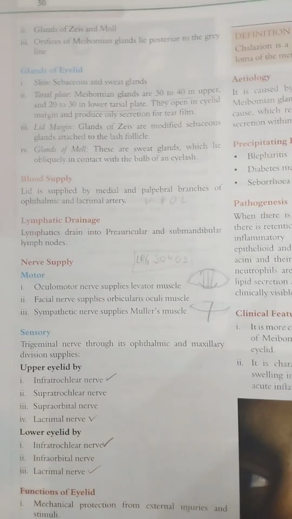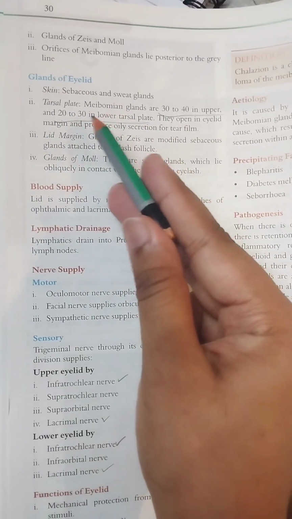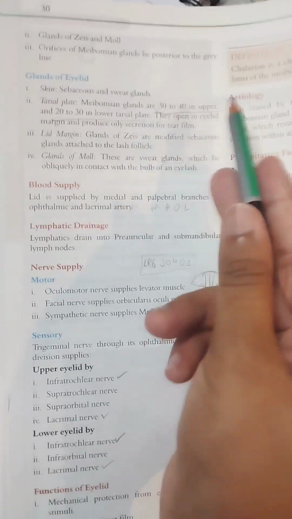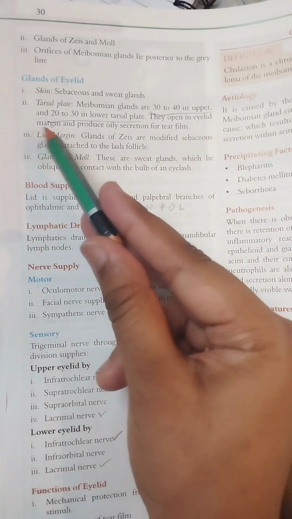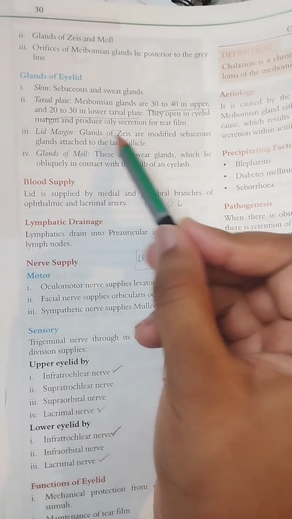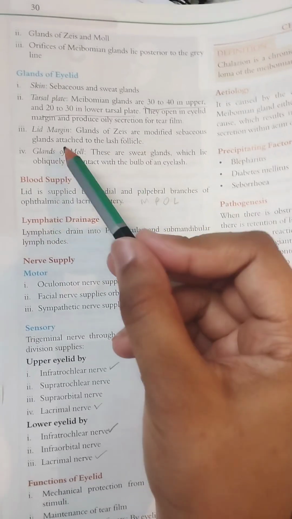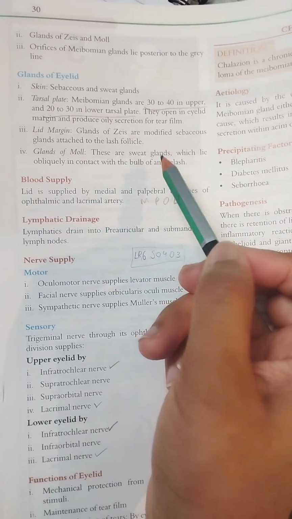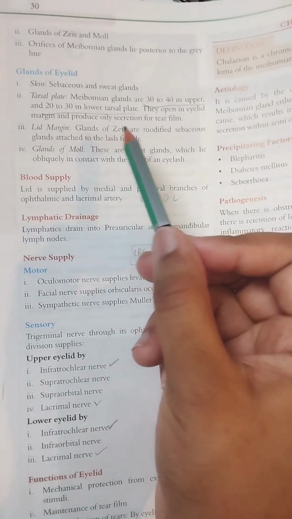Okay, so now let's talk about the glands of the eyelid. In the skin, there are sebaceous glands and sweat glands. In the tarsal plate, there are meibomian glands, 30 to 40 in the upper and 20 to 30 in the lower plate. They open in the eyelid margin and they produce the secretion for the tear film. And then in the lid margin, we have glands of Zeis. They are modified sebaceous glands which are attached to the lash follicle. Then we have the glands of Moll, which are sweat glands, which lie obliquely in contact with the bulb of an eyelash. Okay, so the lid margin has glands of Zeis.